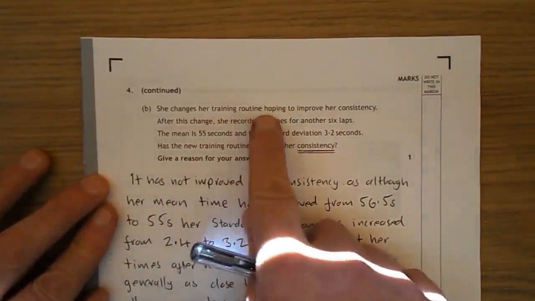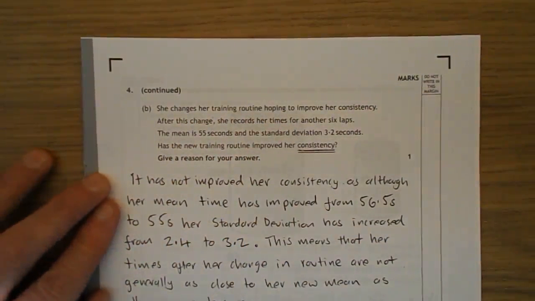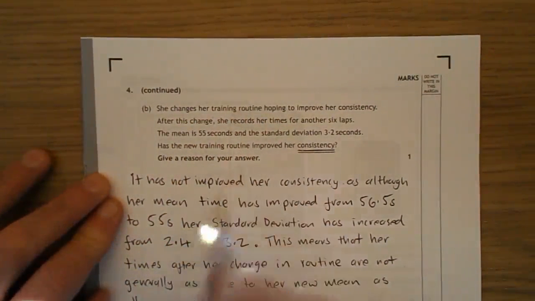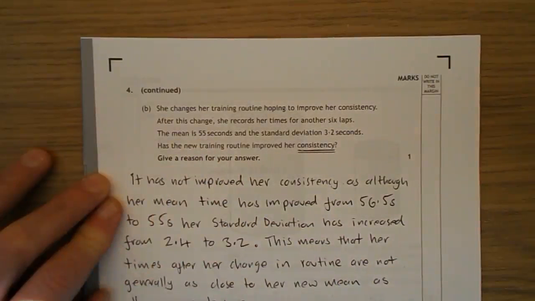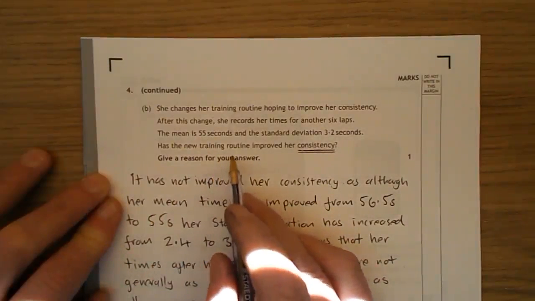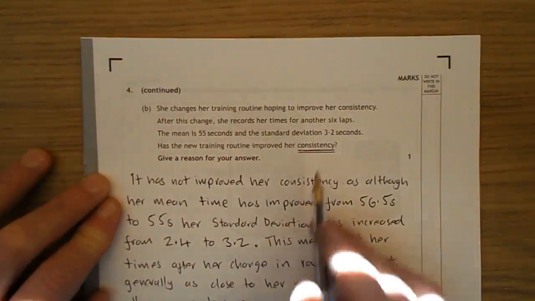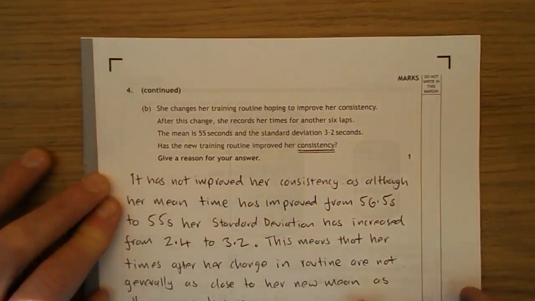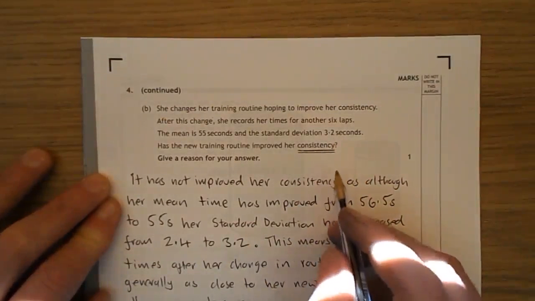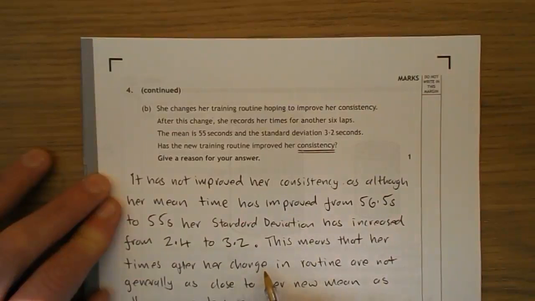Over the page, she changed her training routine hoping to improve her consistency. After the change, she records her times for nine laps, and the mean is 55 seconds and the standard deviation is 3.2. Has the new training routine improved her consistency? And this is the key thing. The consistency is how close the numbers are grouped together, and it's all about which one of these 2 sets of numbers has got the lower standard deviation.